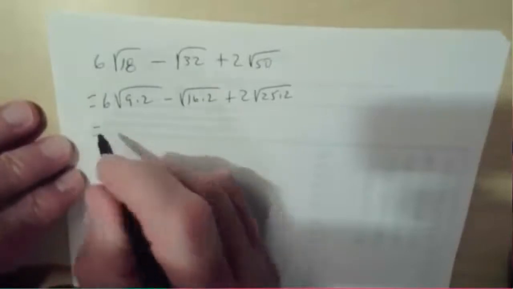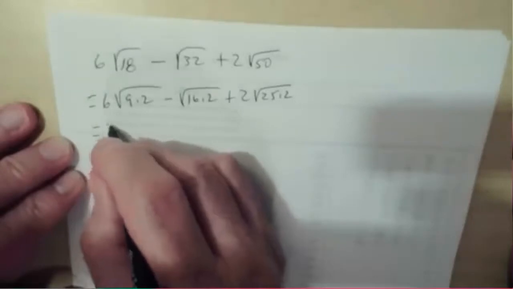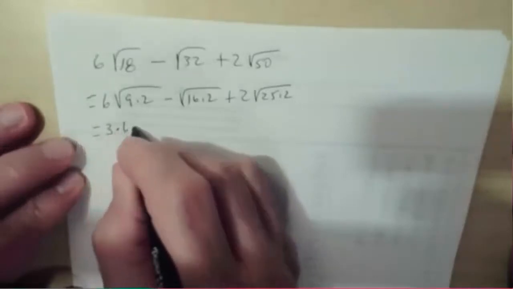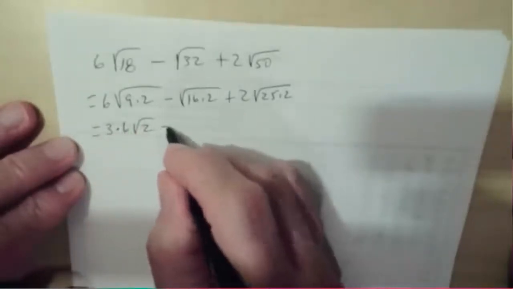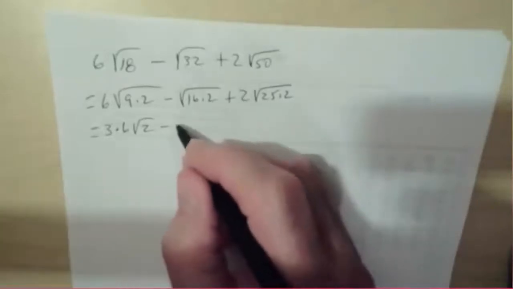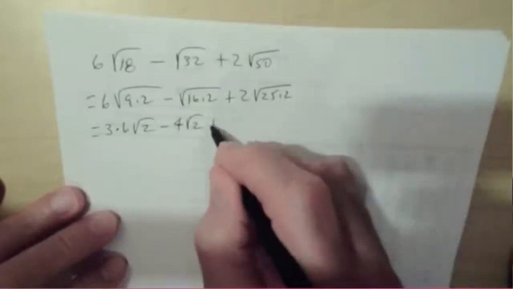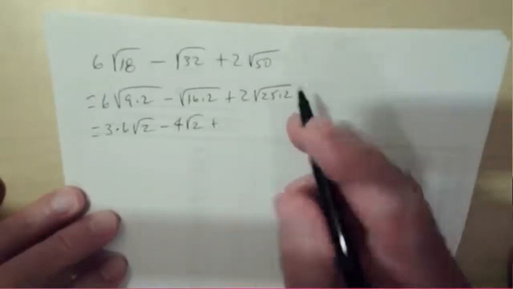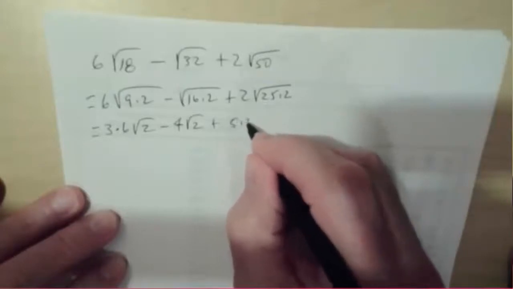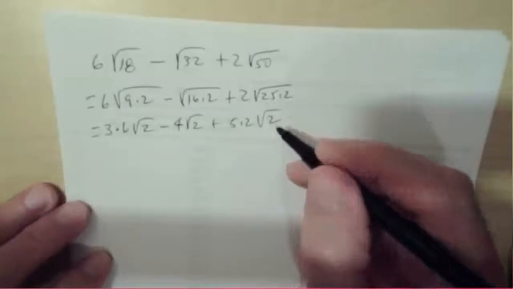Okay, so this is going to equal: the square root of 9 is 3, 3 times, let me do it like this, minus the square root of 16 is 4, square root 2, plus the square root of 25 is 5, so it's 5 times 2, right? Square root 2. Okay, let's clean this up.